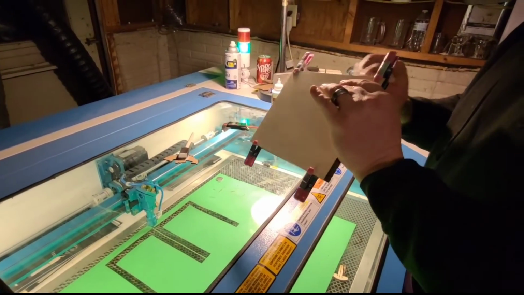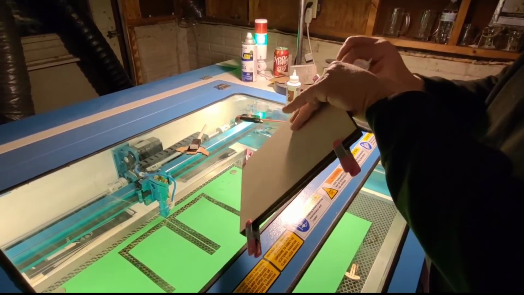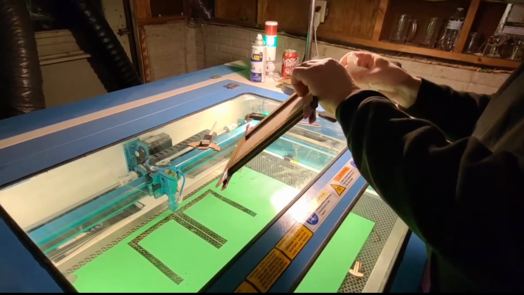This glue dries fairly quickly anyways, but yeah, that's it.